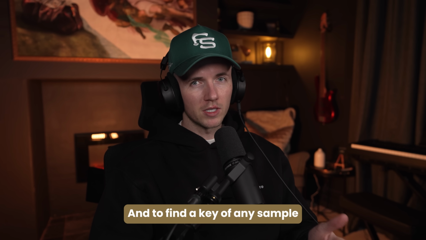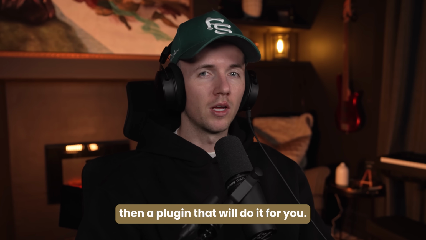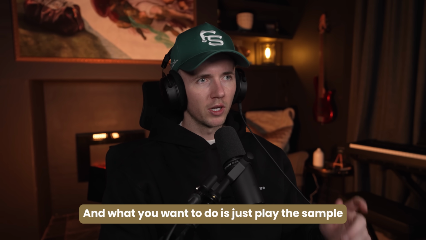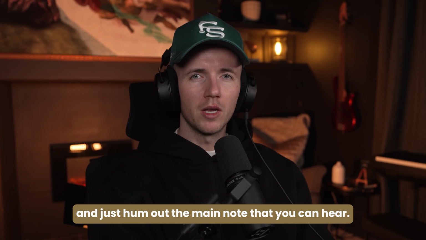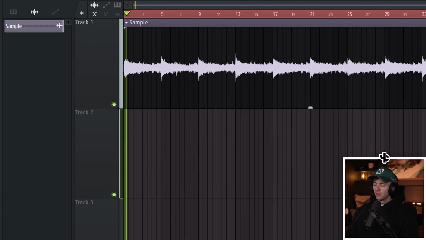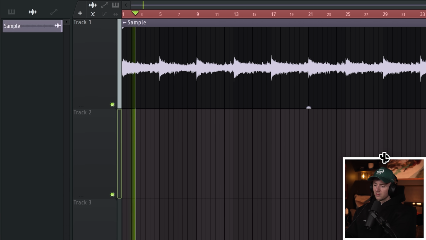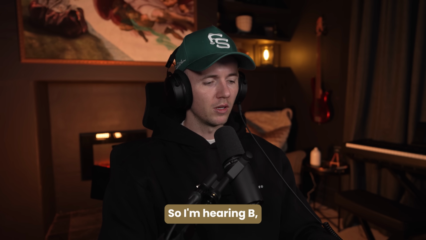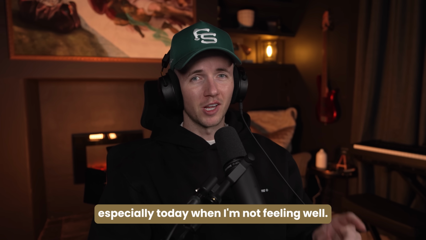And to find the key of any sample, I'll show you the manual way, then a plugin that will do it for you. So you can pull up something like FL Keys, or what you want to do is just play the sample and hum out the main note that you can hear. It takes a bit of ear training, but it's a little bit more reliable than plugins. So I'm hearing B. I can't hum notes perfectly, especially today when I'm not feeling well.